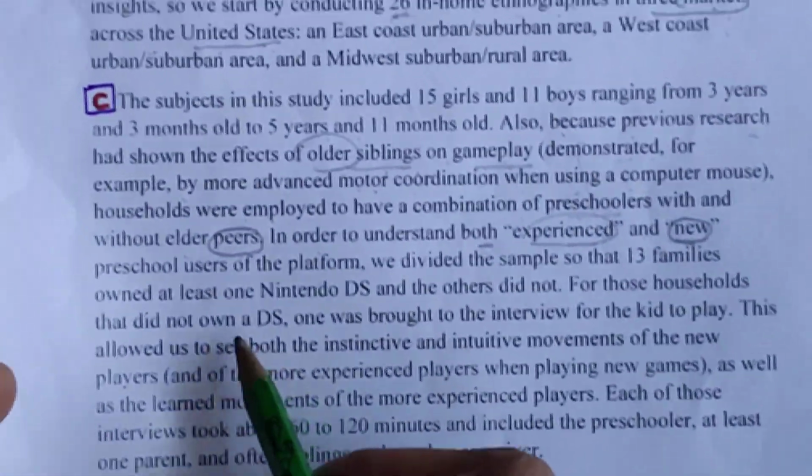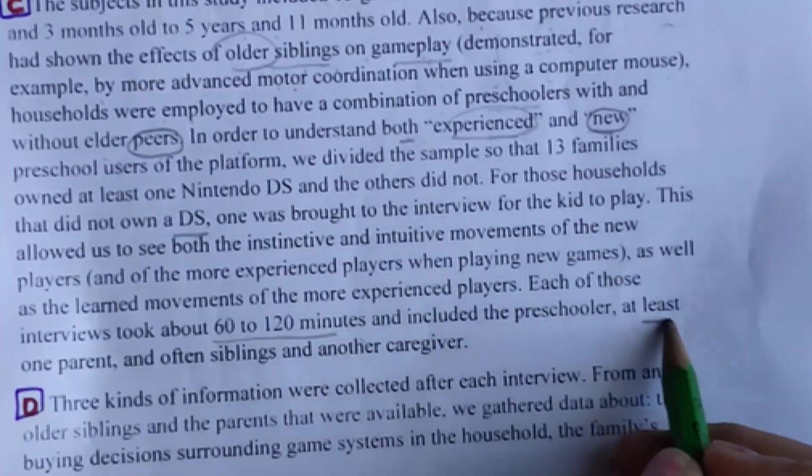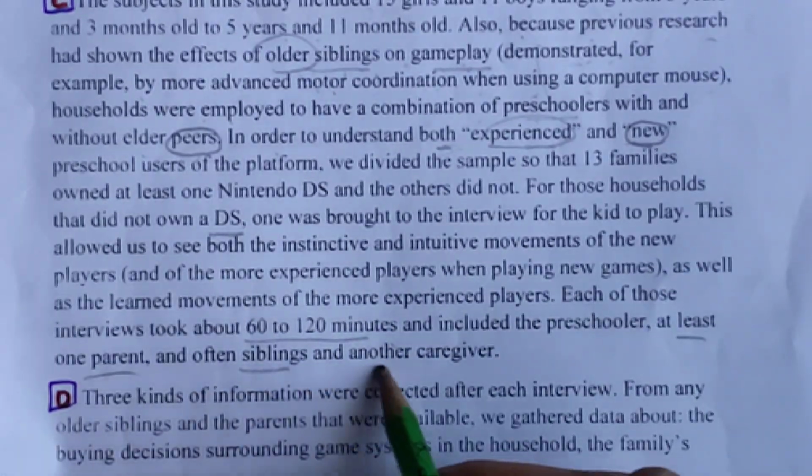Length of this: we have already got the answers, I am not going to read it. This is also there and minutes are also there. One parent or sibling and another caregiver.